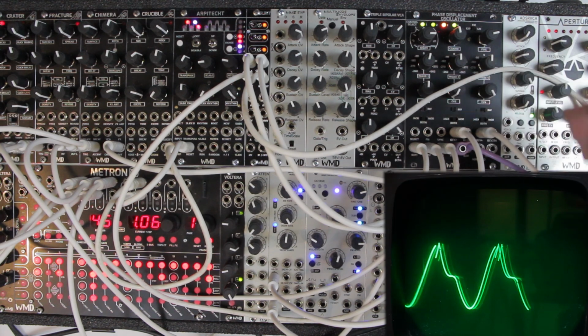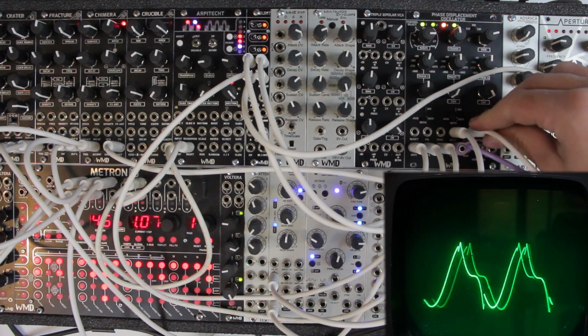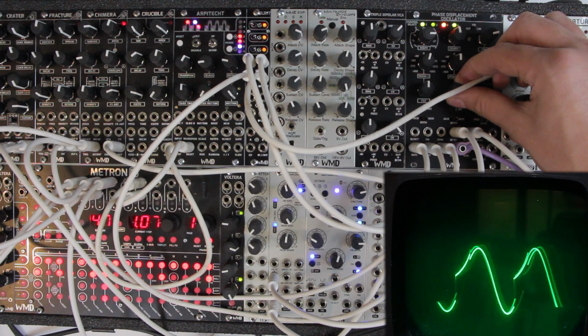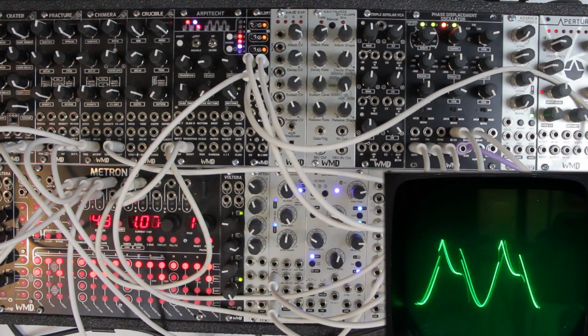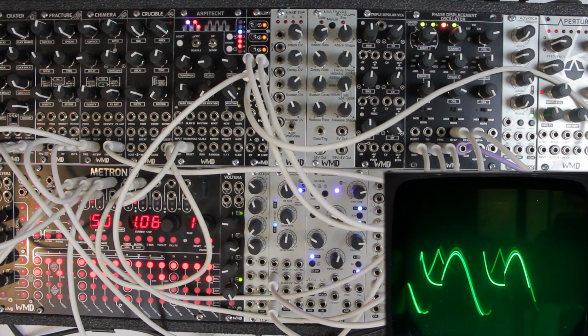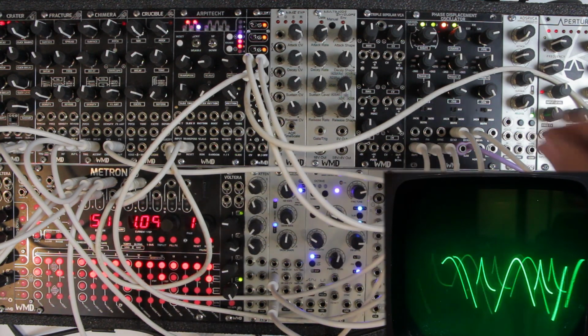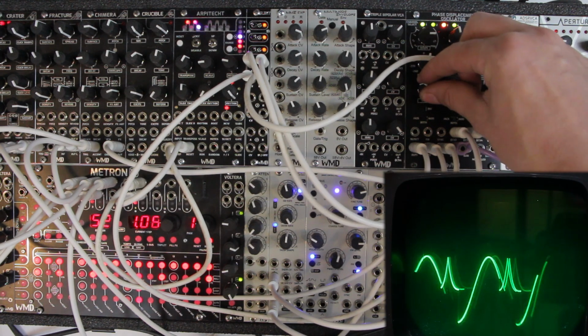This is the phase of the, oh, we're going to go into 3, my bad. This is the phase of the waveform that's actually changing the switch. So we're going to get this really dynamic kind of sound here.